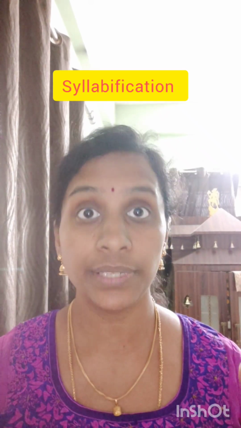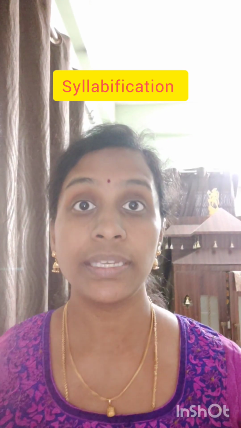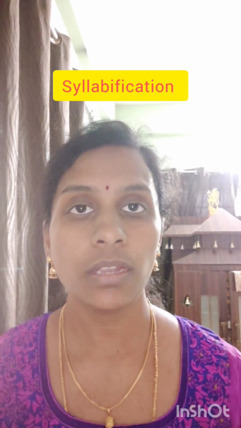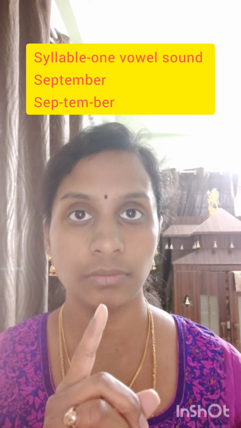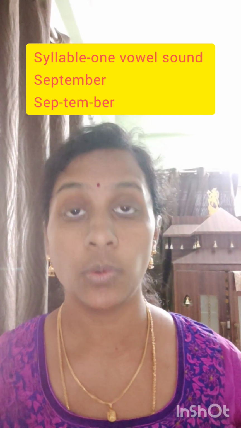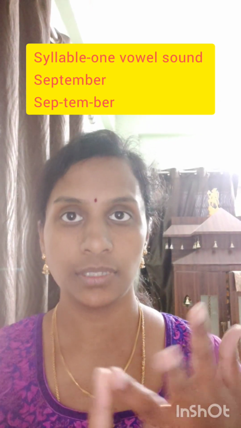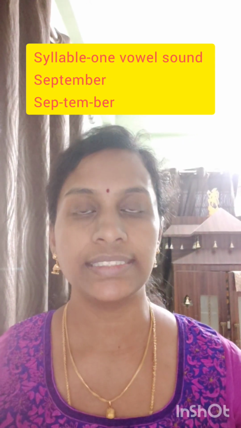And the fourth category is if they are stuck in writing bigger words, you teach them syllabification. You teach them how to break the bigger word into smaller parts and then ask them to learn the spelling. So in syllabification, in every syllable there will be one vowel sound. Okay. So for example, you take a word like September. So you have to break the word September. September. Okay. So if you teach this kind of syllabification to your kids, it is much easier for them.